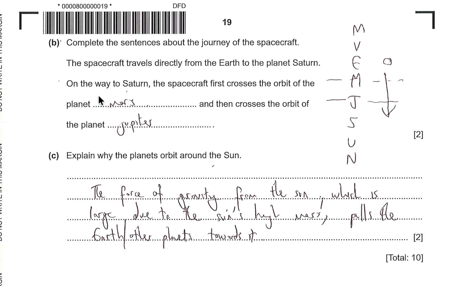Notice I've used the small letters here. I probably should use bigger ones. Last one, we're trying to explain why the planets orbit. Now this is a really tricky question, actually. I think it's a very hard one.